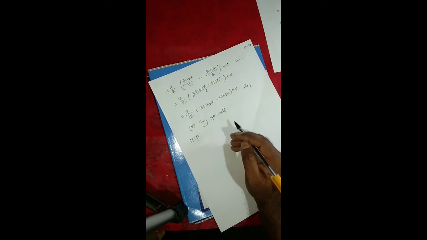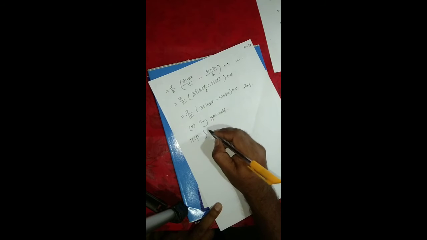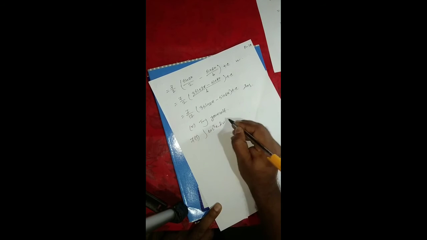Now question number 7 1, integration of cos cube x dx. Already you learned in the trigonometric formula cos 3a. Now tell me what is the formula of cos 3a.